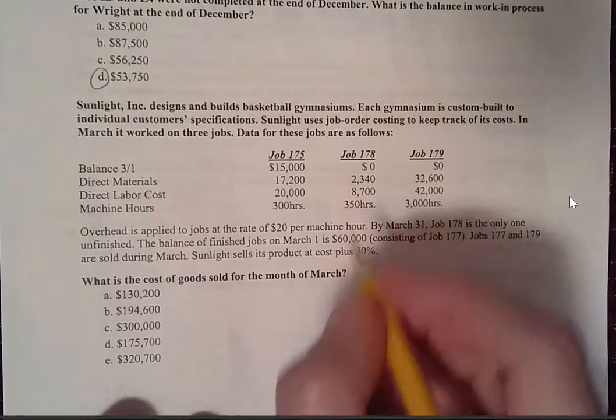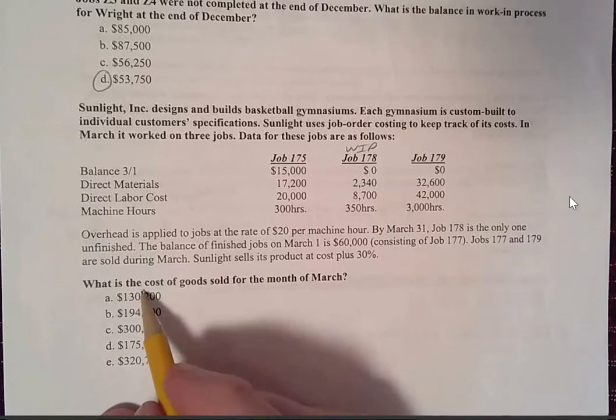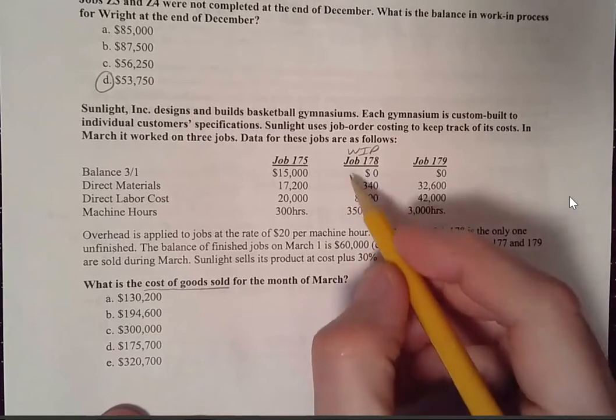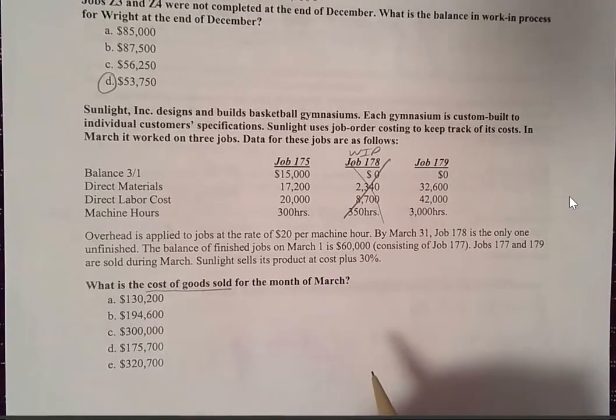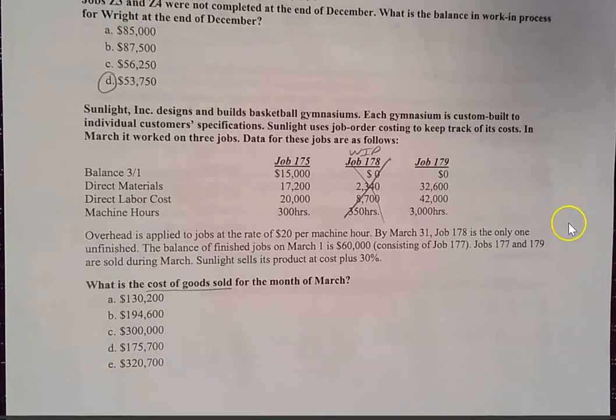So job 178 is a part of work in process. Notice the question is, what is cost of goods sold? So if it were me, I would just immediately cross this job off because it's not completed, and they want to know cost of goods sold. I can't sell it if it's not completed. Additional information. The balance of finished jobs on March the 1st is $60,000, consisting of job number 177. Jobs 177 and 179 are sold during March.